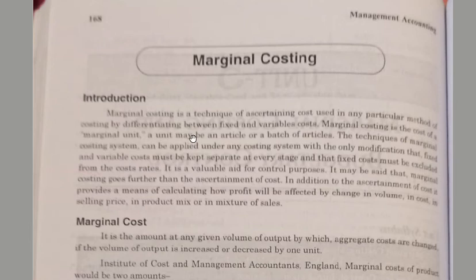And what is variable cost? Variable cost per unit remains constant while the total amount of variable cost changes in direct proportion to changes in the level of production.